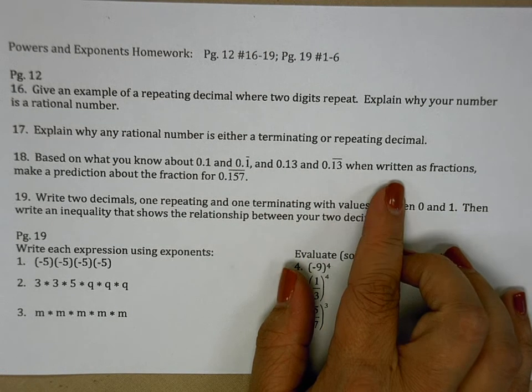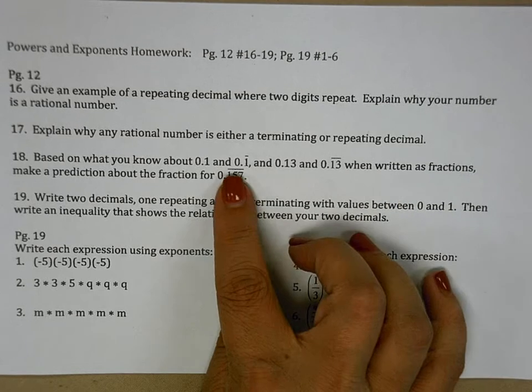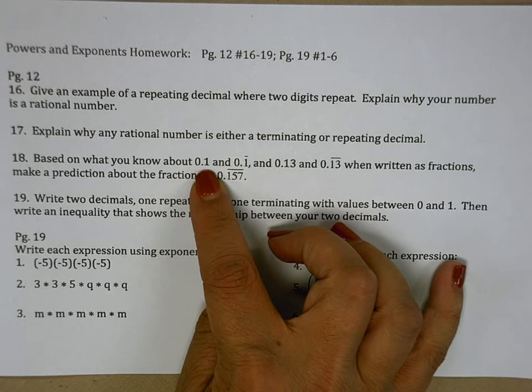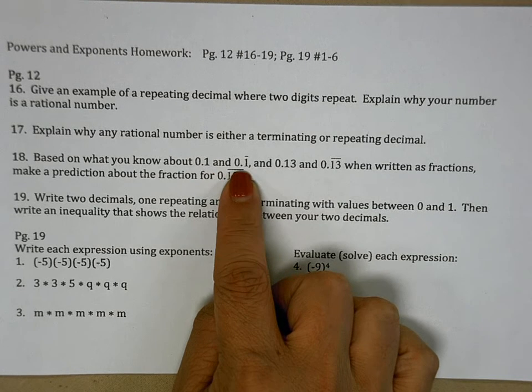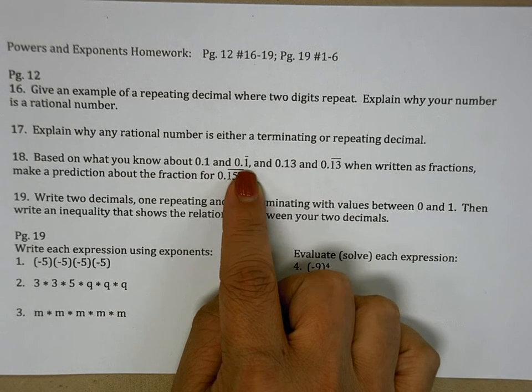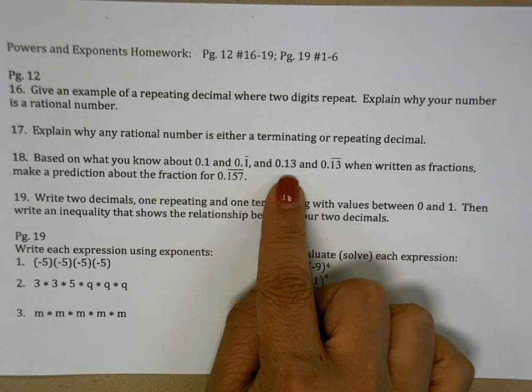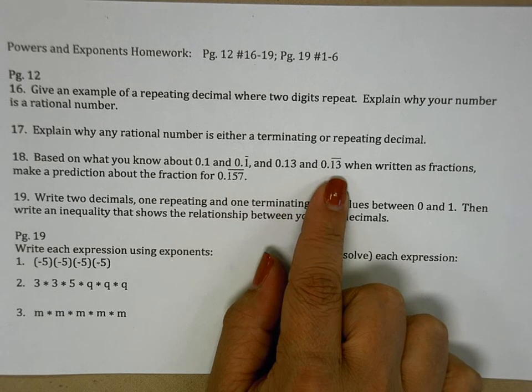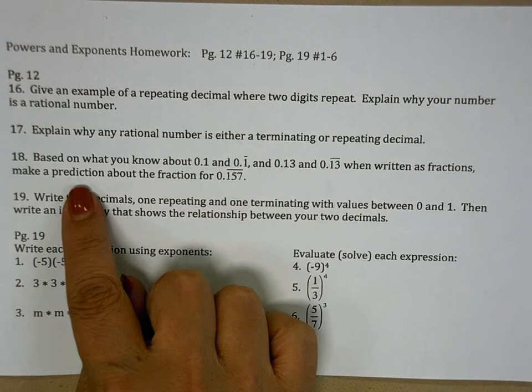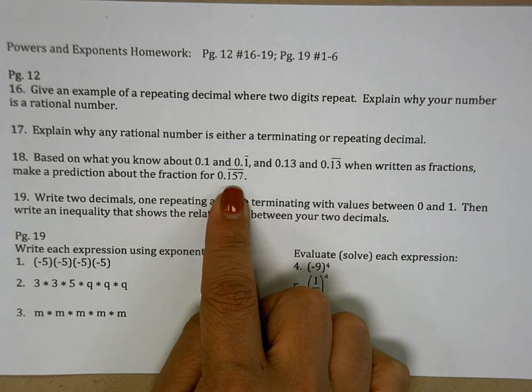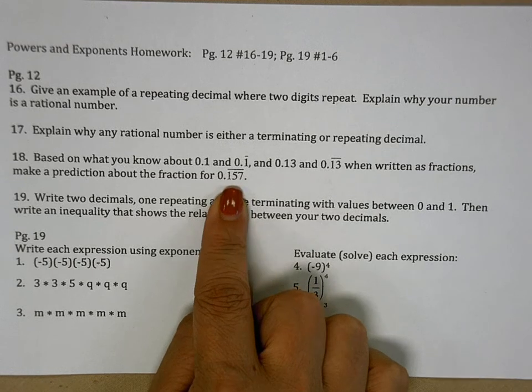And then 18, based on what you know about 0.1, 0.1 repeating, 0.13 and 0.13 repeating when written as fractions. First of all, let's look at this. What is 0.1 as a fraction? Do you guys know? What is it? You can say it. 1/10. Good. What is 0.1 repeating? 1/9. Good. What is 0.13? 13/100. What is 0.13 repeating? 13/99. Do you notice there's always 9s happening? So what do you think is going to happen here when it says make a prediction about this one? 999. Ah, good. You have an answer.